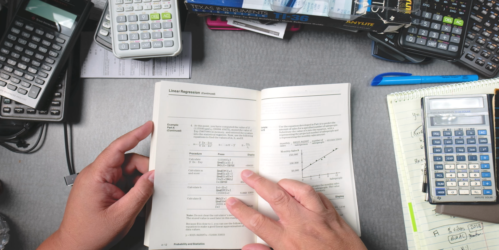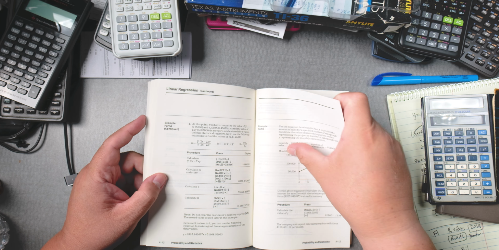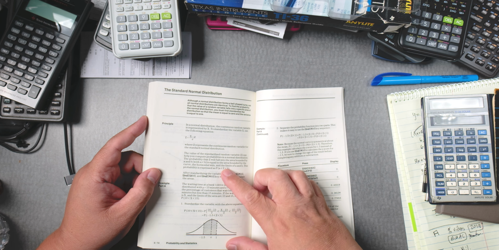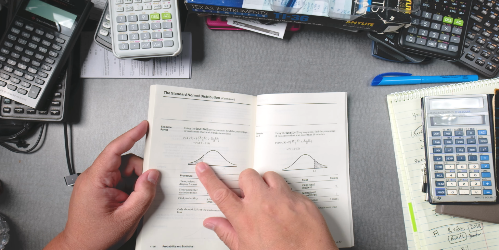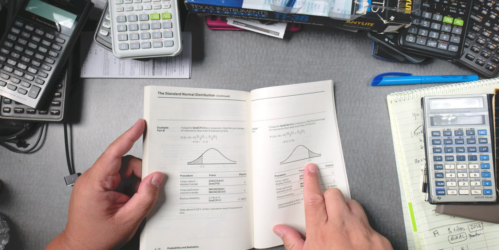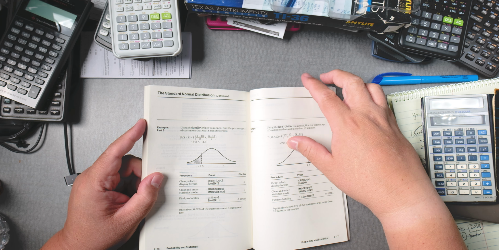More examples, linear regression. Oh, it says up here, doesn't it? The standard normal. Interesting. Standard normal on the left side, on the right side. Okay. So let's look at this. This is the same one. We'll close this one.